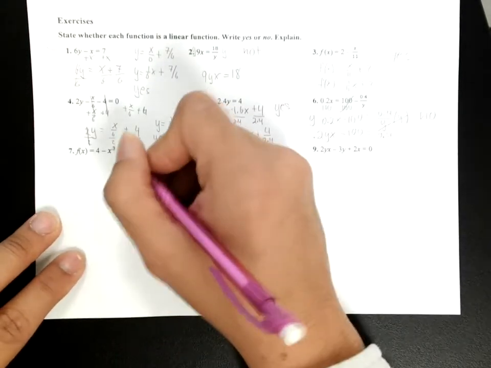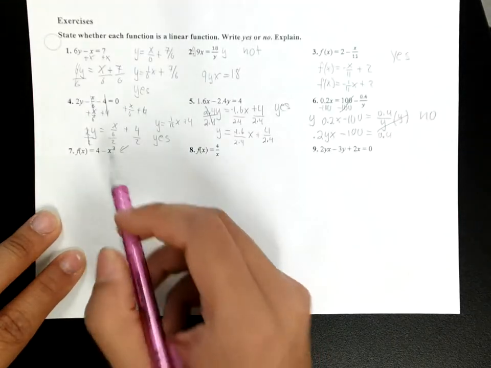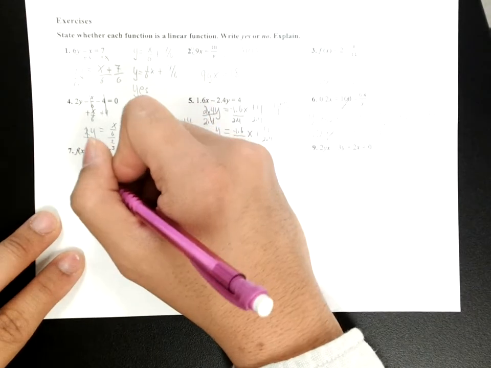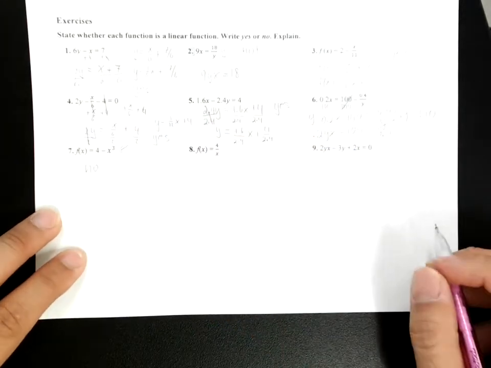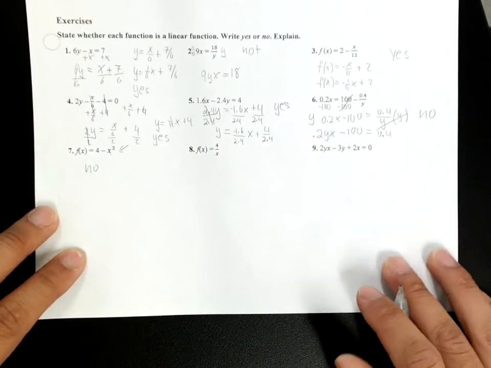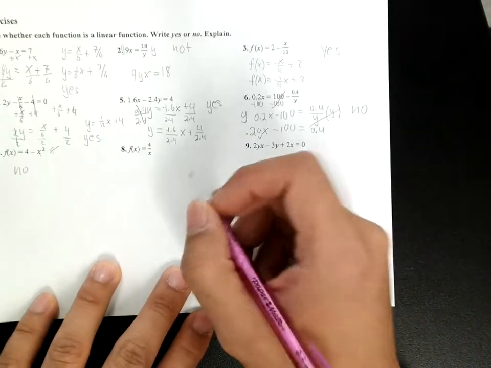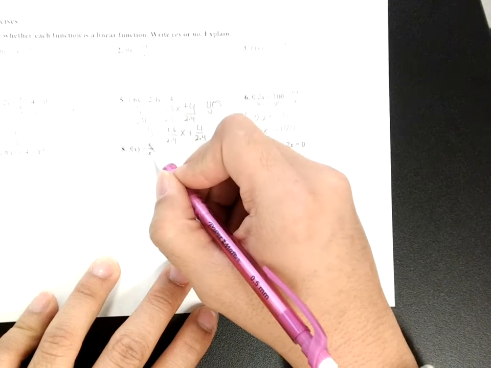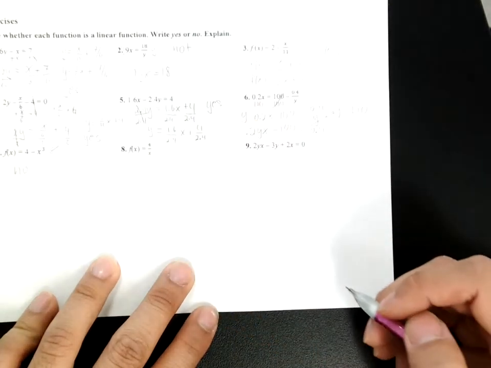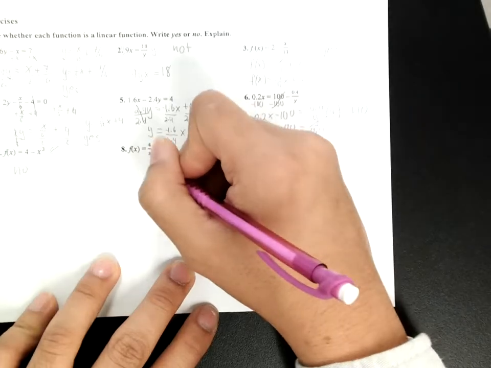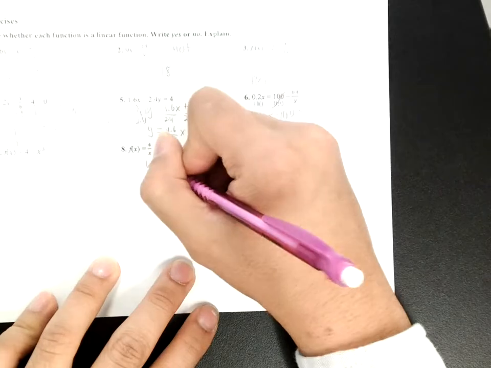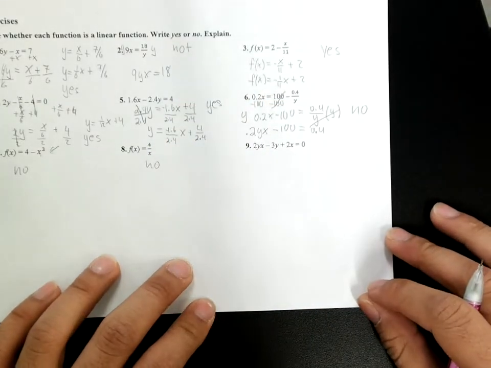7, we can tell is not a linear function automatically because your exponent is greater than 1. As a matter of fact, this is a cubic function, not linear. So no, not a linear function. 8, we can tell that's not a linear function automatically because it has a constant divided by an x. And you know that's a rational or reciprocal function. So it's not a linear function.